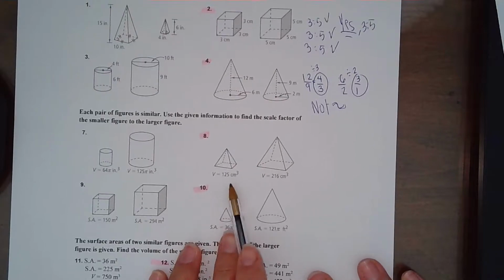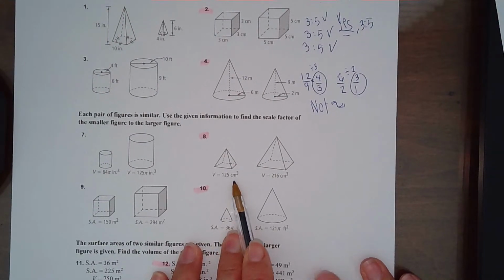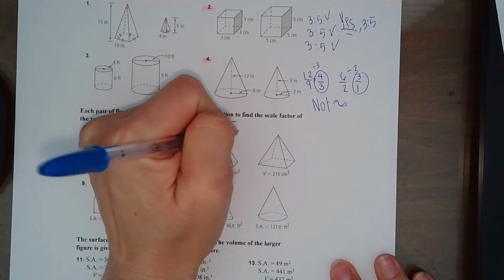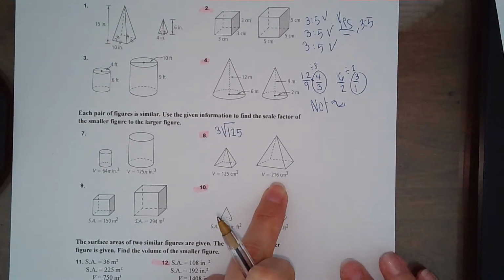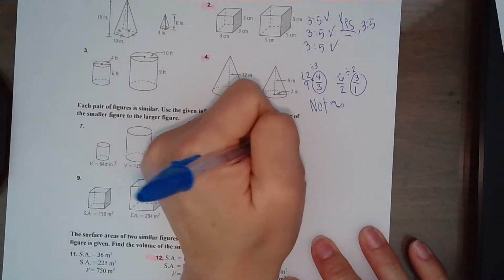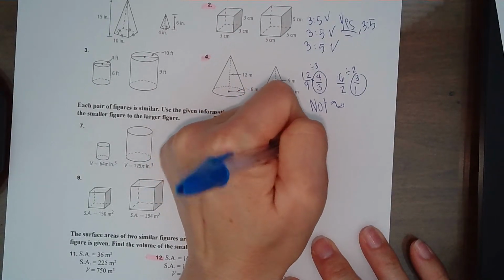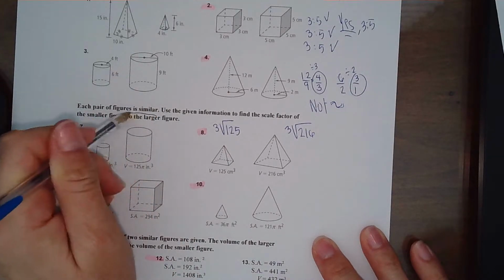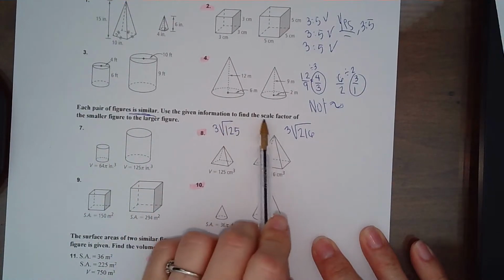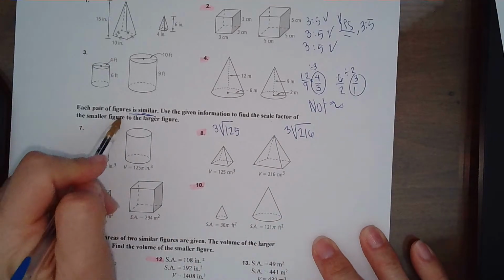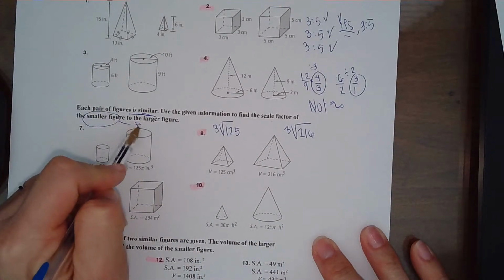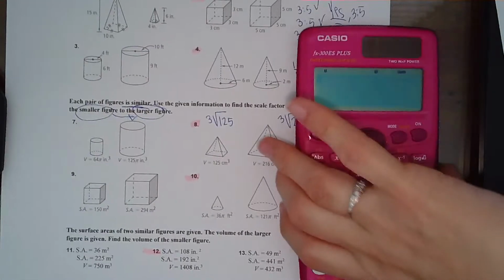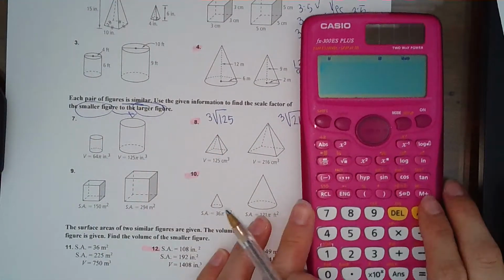All right, so this one says that your volume is 125 centimeters. So what you'd want to do is take the cube root of 125, and take the cube root of 216. It says each pair of figures is similar, so we know they're similar. It's given information to find the scale factor of the smaller figure to the larger figure. So to find the scale factor, we're going to take the cube root.